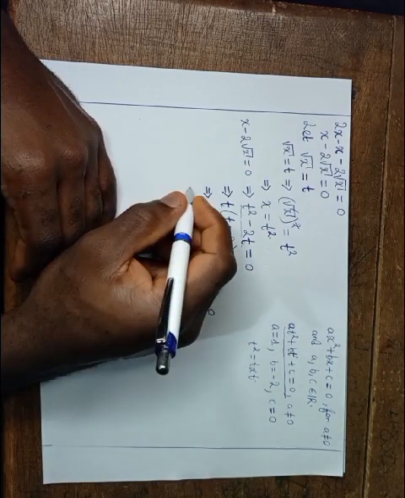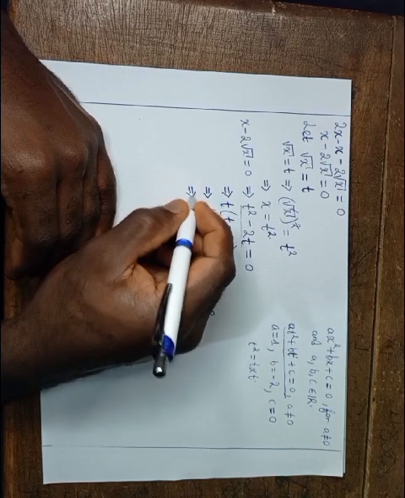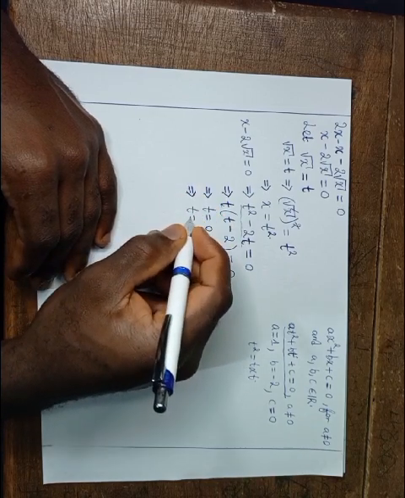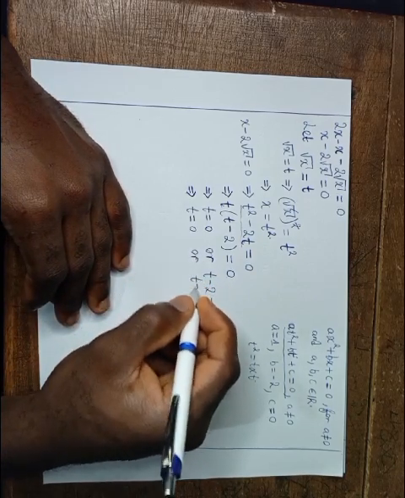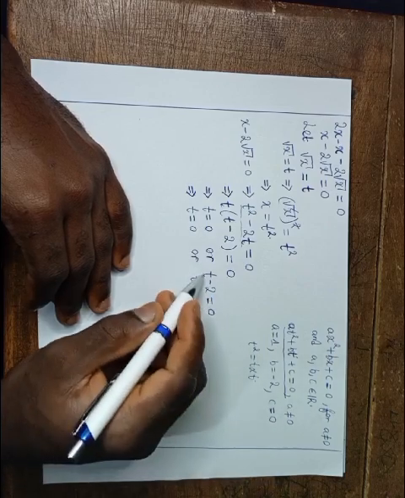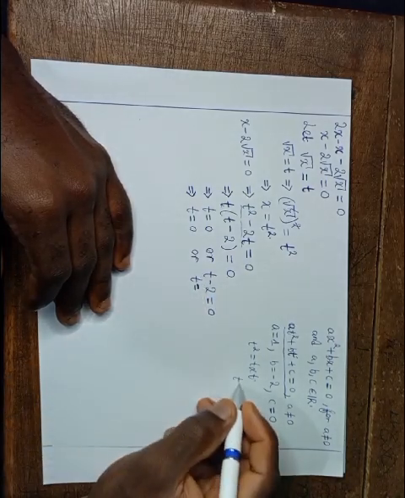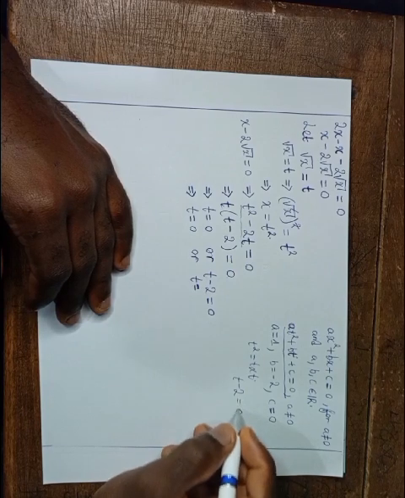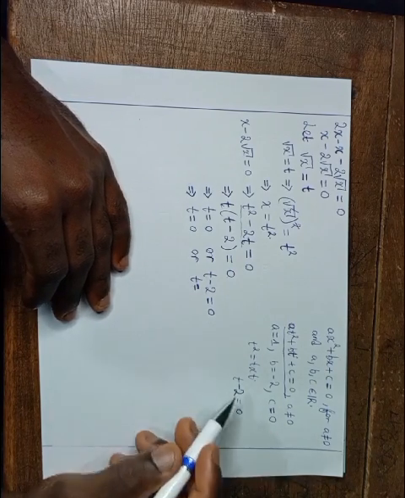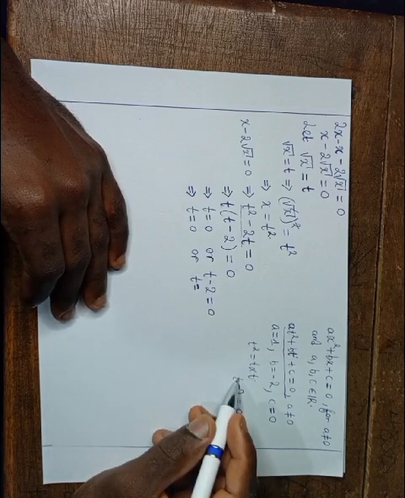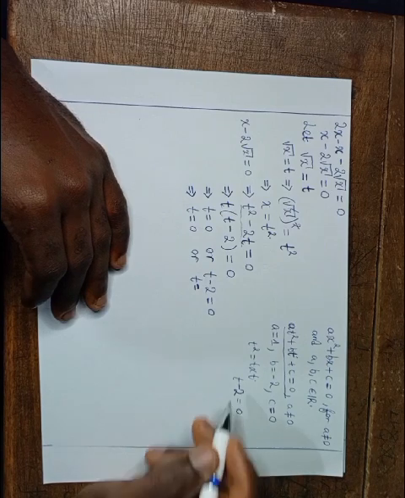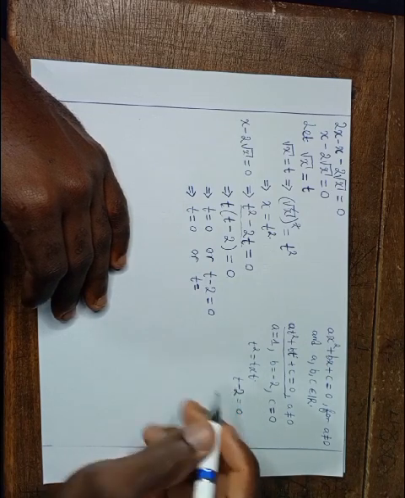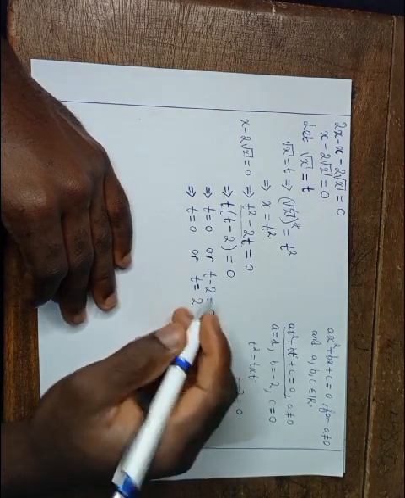Right? This will give us t equal to 0. I'll write it down. Or t is equal to, this is a linear equation, t minus 2 equal to 0. There's a certain value such that if you replace t with that value and subtract 2 from it, your answer will be 0. T must be 2. In this case, t will simply be equal to 2.